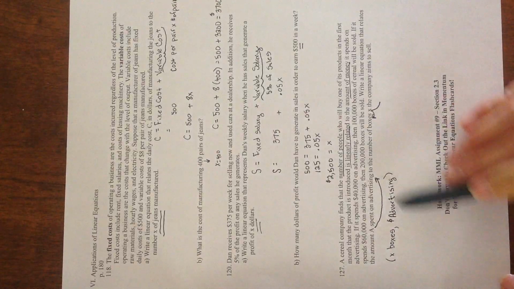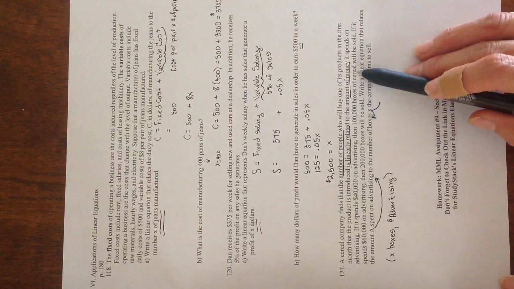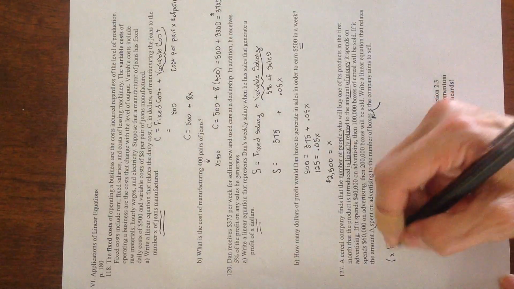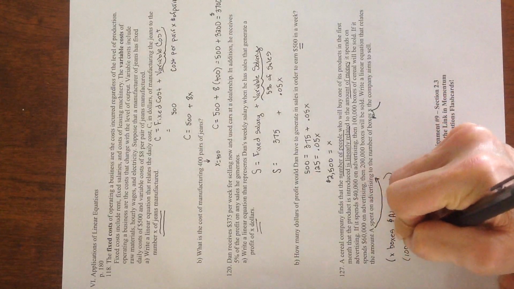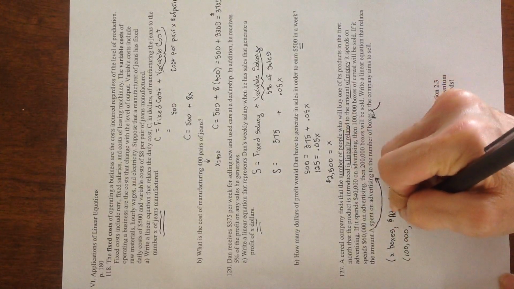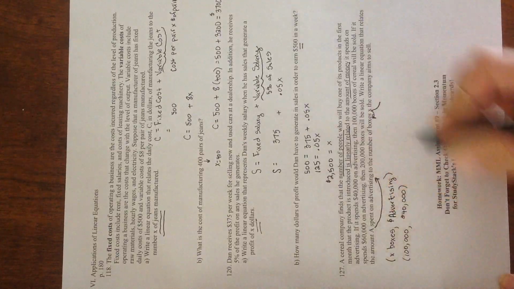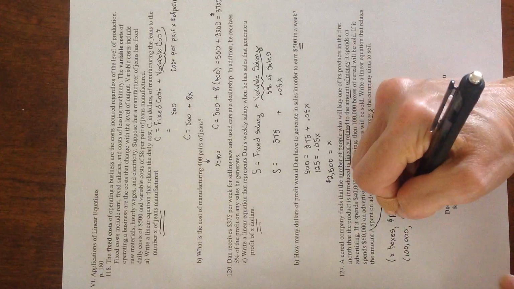So we're given that if 40,000 is spent on advertising, 100,000 boxes of cereal will be sold. If we want to sell 100,000 boxes, then we need to spend 40,000 on advertising. And I didn't mean to put that dollar sign in the ordered pair. That's not necessary.